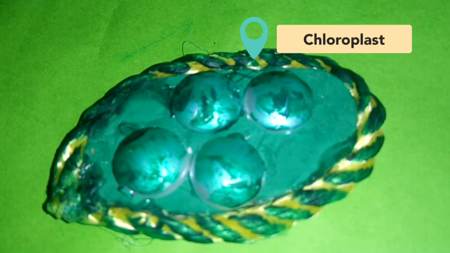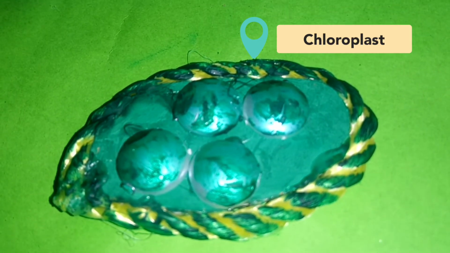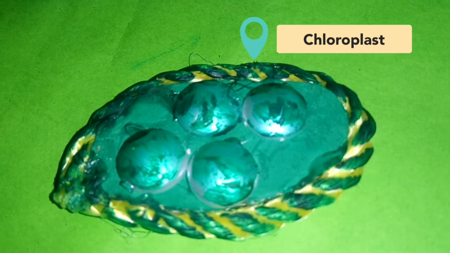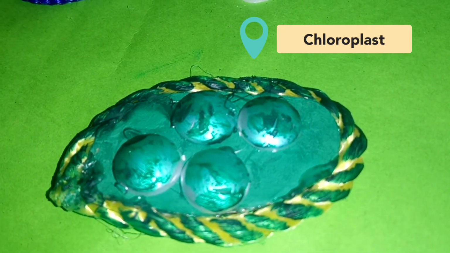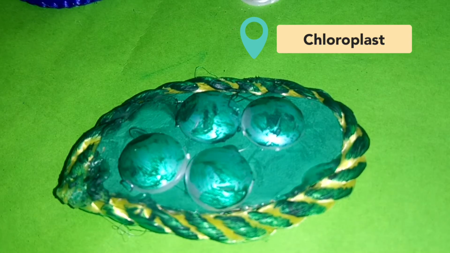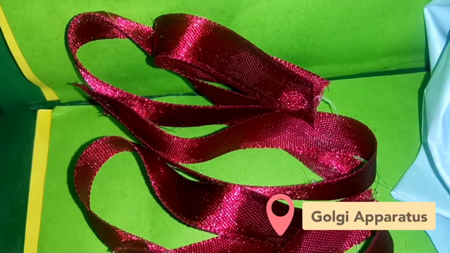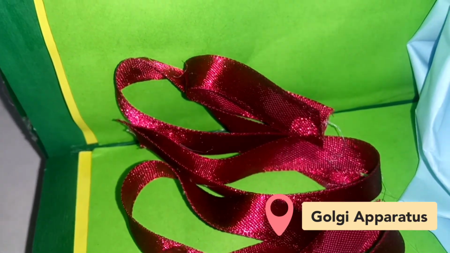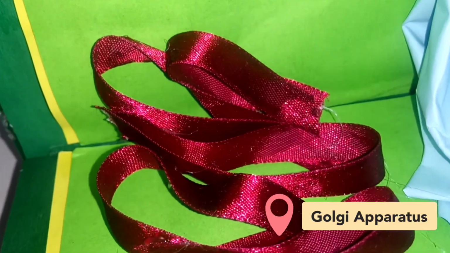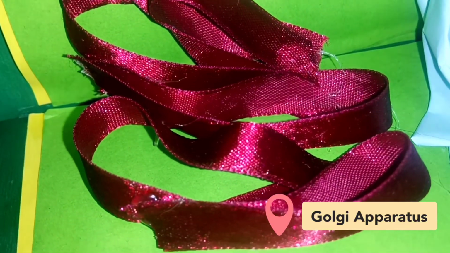Chloroplasts. Plant cells also have chloroplasts, which are absent in an animal cell. It is a site of photosynthesis in the plant cell. The green pigment called chlorophyll absorbs energy from sunlight. Golgi Apparatus. This is where the proteins are processed, sorted, and delivered. The membranes of the Golgi apparatus have enzymes that further modify proteins.